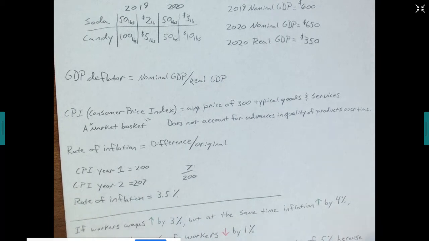You can do the same for an individual item. If you had, say, a watermelon that cost $10 one year and it cost $12 the next year, then you could say the difference was $2 divided by the original of $10 to get you an increase of 20% in the price for that fruit.